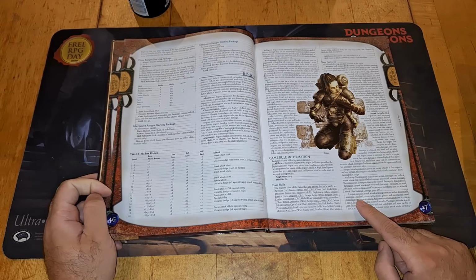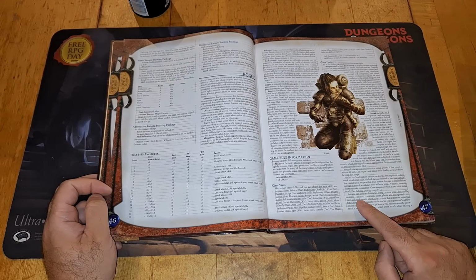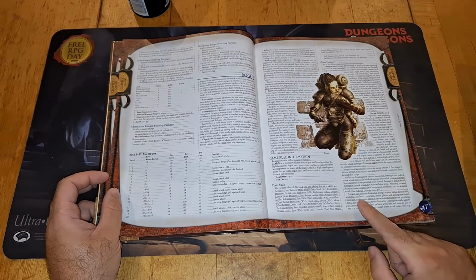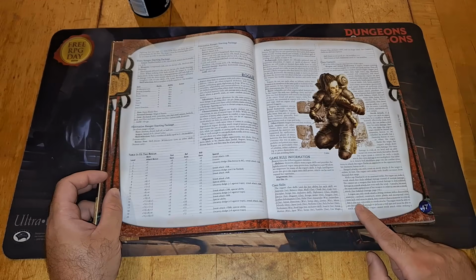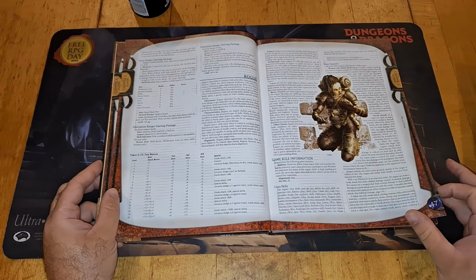Even though it also can affect like aberrations, which famously have like anatomy so bizarre that it can make you go insane. But you can't sneak attack things like undead, constructs, oozes, plants, or incorporeal creatures because they don't have vital areas, and they also would be immune to critical hits.